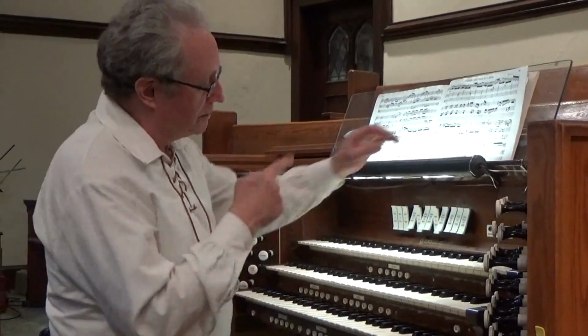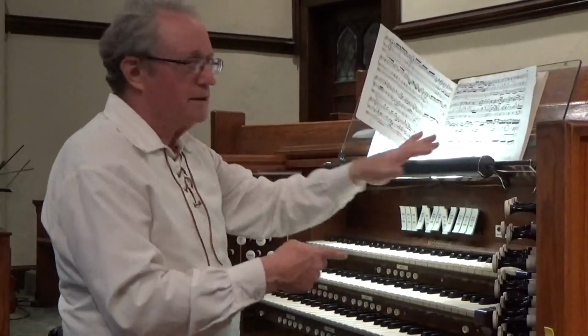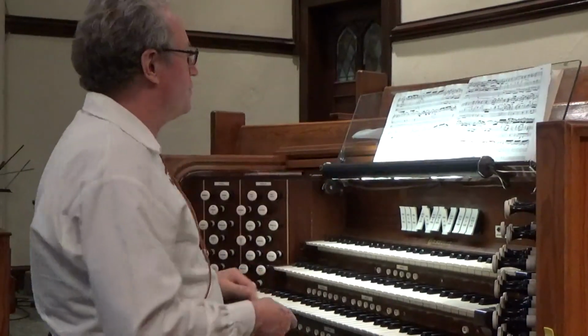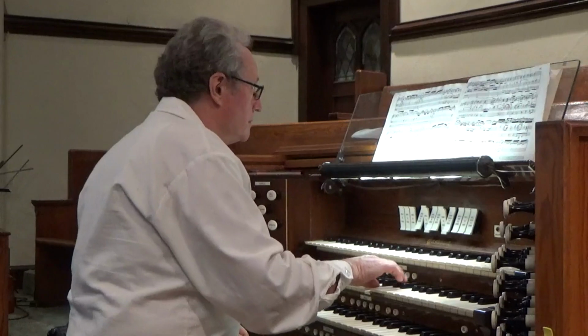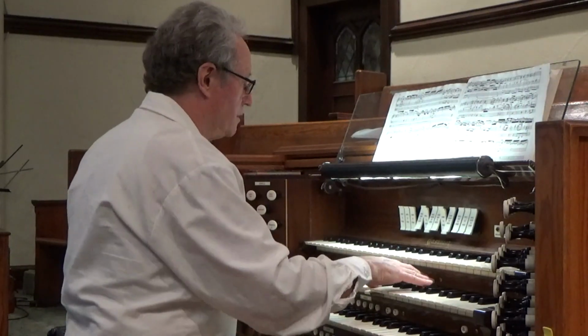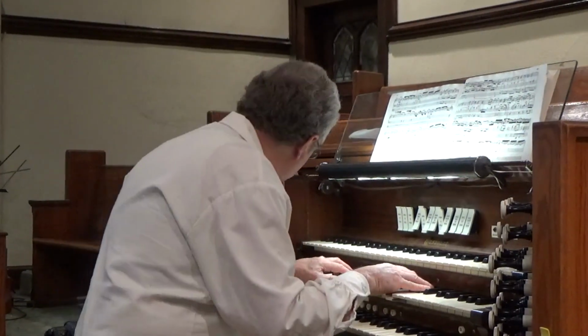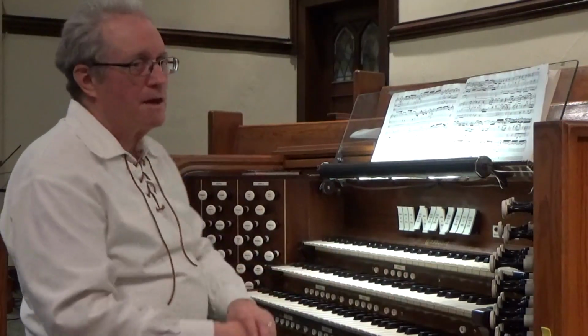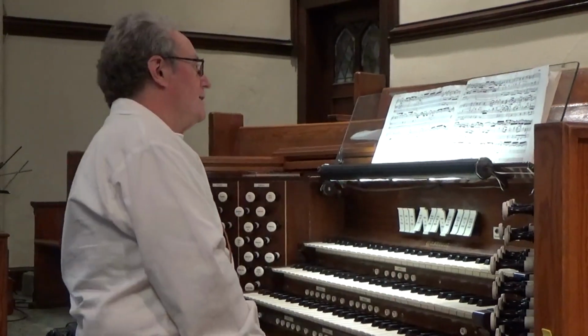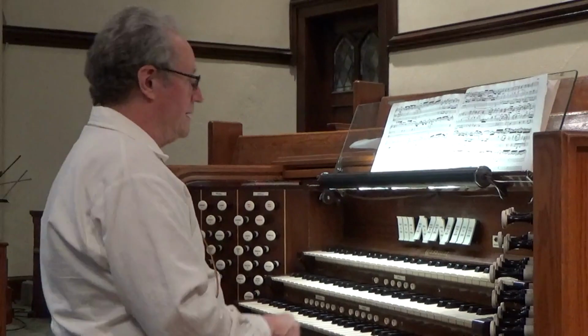B minor. So G minor, A, B. Can you guess what the next cadence point will be? You got it. C. And then the next one will be in the key of D.